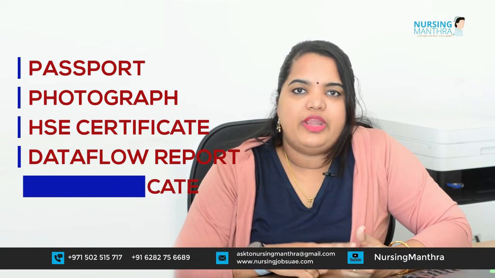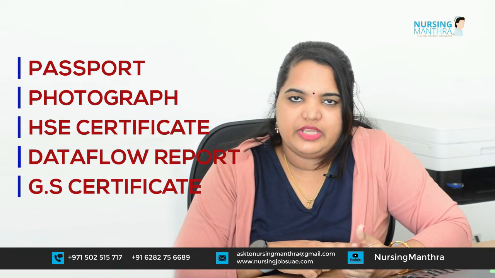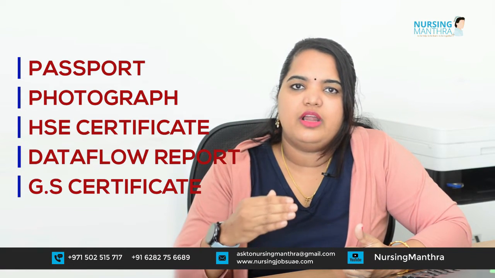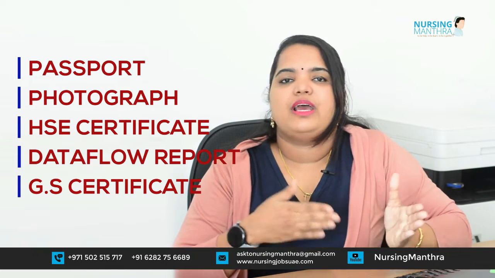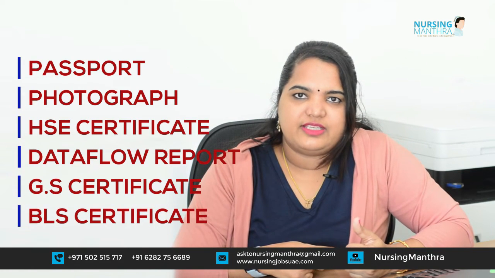Then we have to provide a valid good standing certificate. If you worked under DHA, you should provide the DHA good standing certificate. If you worked under other states in your home country, you have to get the good standing certificate from that same state. Then a valid BLS certificate. These are the documents required for DHA re-eligibility.